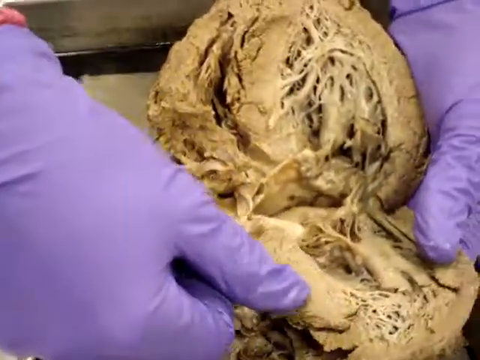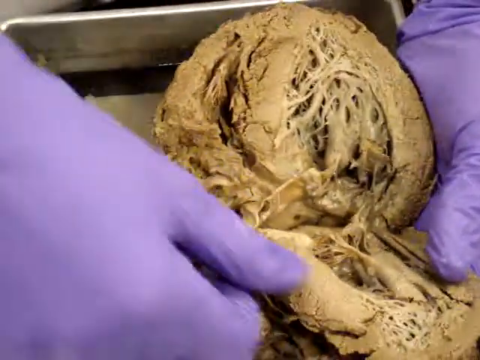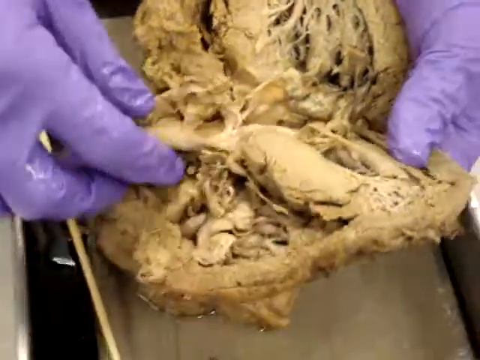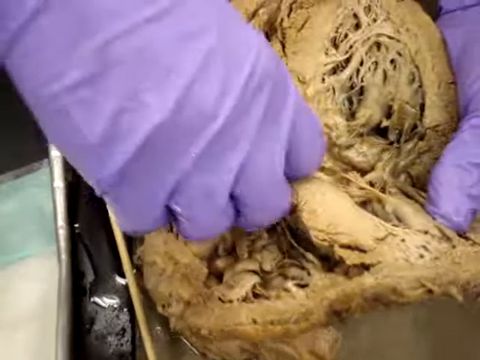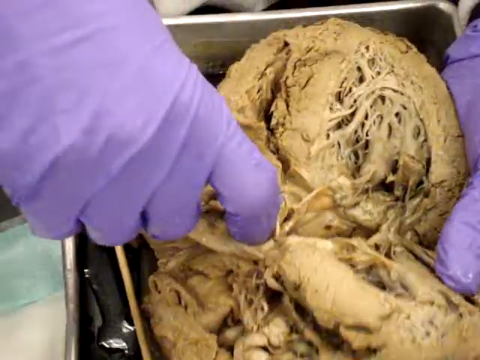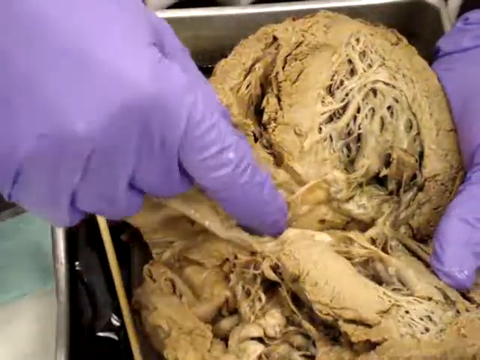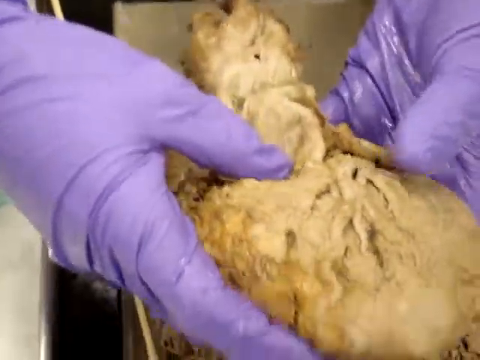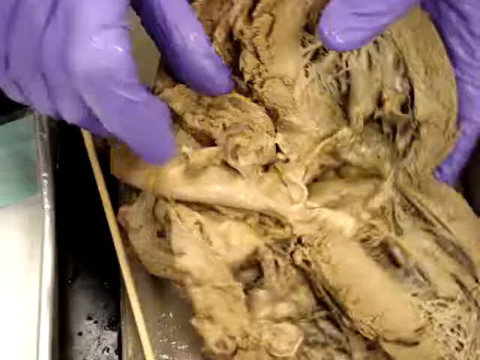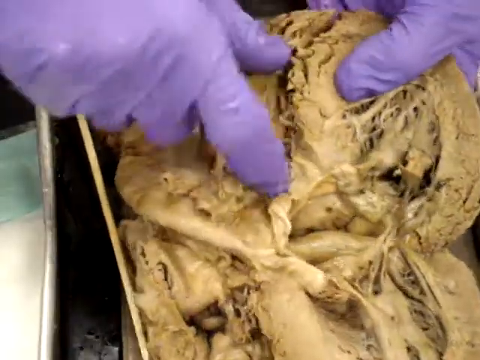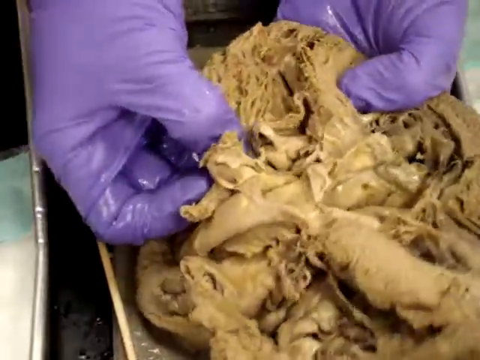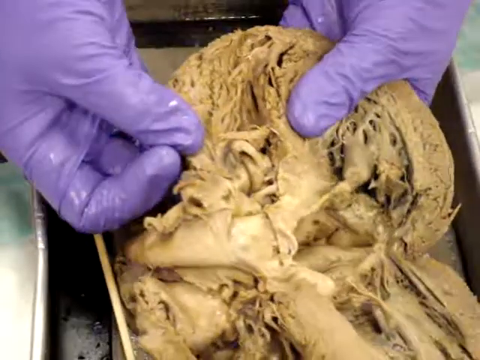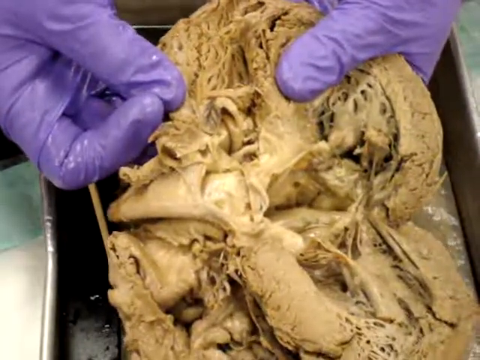This right here is your interventricular septum. Okay, this is your aorta, so this would be your aortic semilunar valve, which comes right here. This is your pulmonary. So this would be your aortic semilunar valve, and this would be your pulmonary semilunar valve. Right there. See it? You got it?